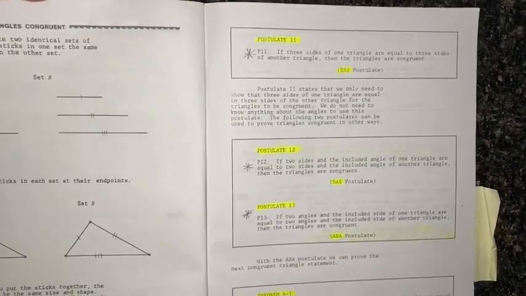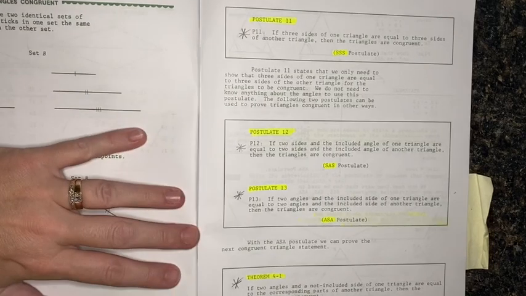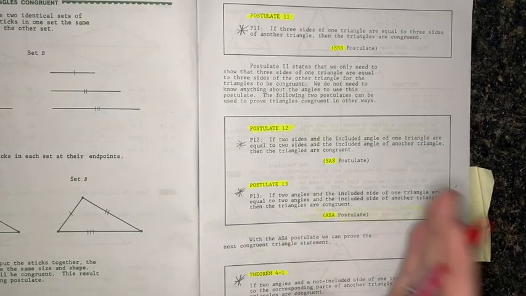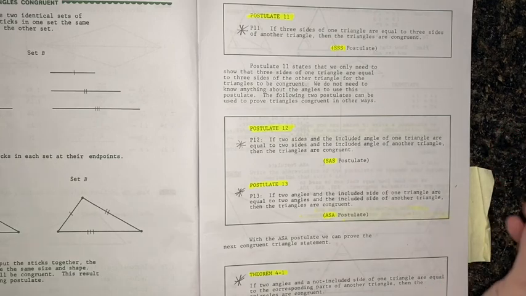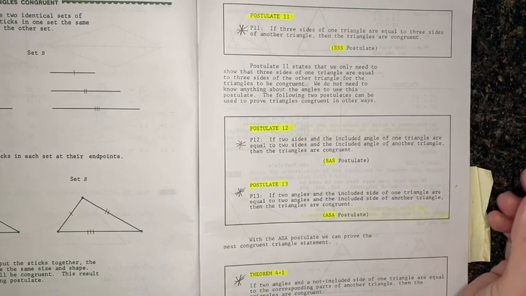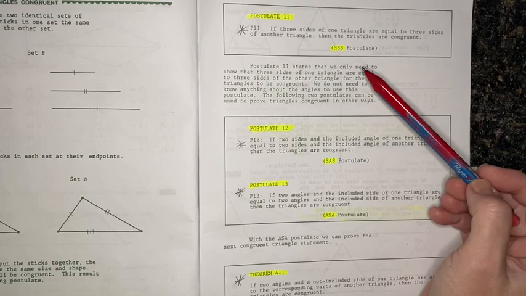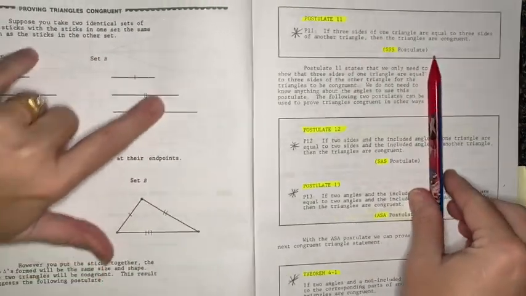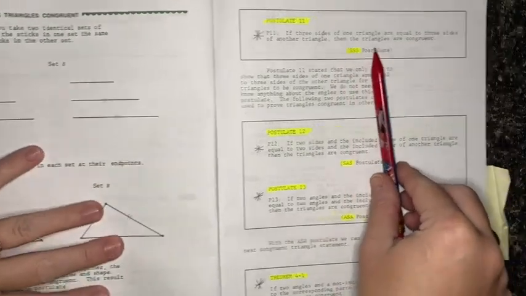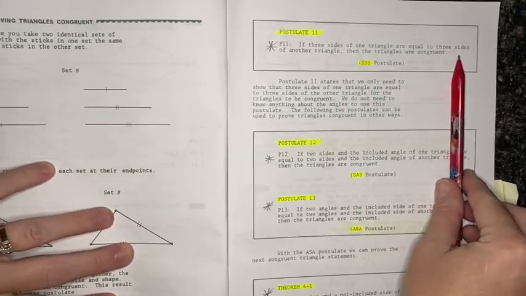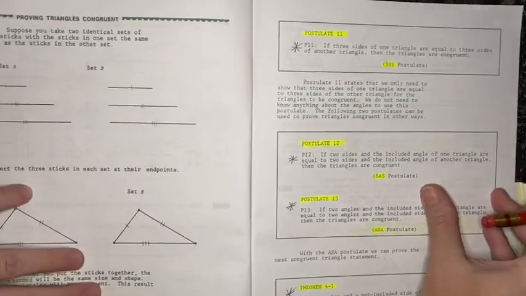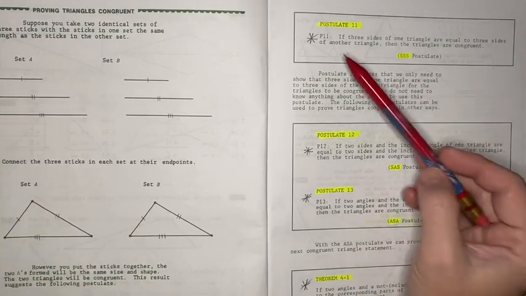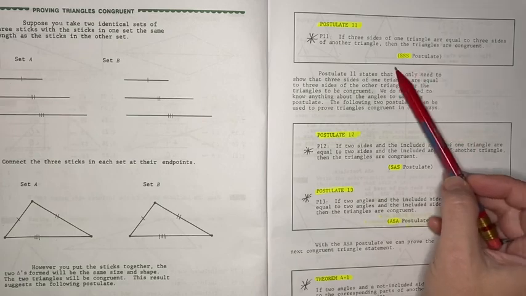Okay, so here we go again with our postulates. Remember, these are all on our postulates and theorems pages, and you can use those on your quizzes and tests. Okay, they're very helpful. Postulate 11, if 3 sides of one triangle, so this is the example we just talked about, are equal to 3 sides of another triangle, then the triangles are congruent.